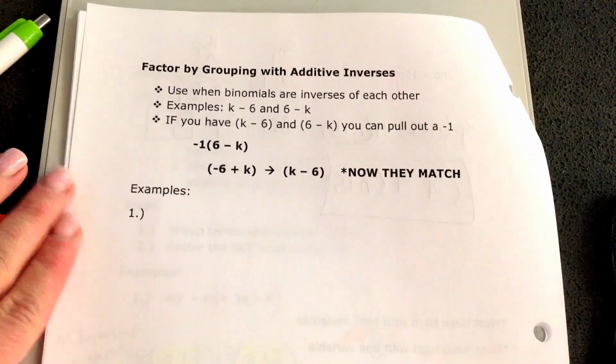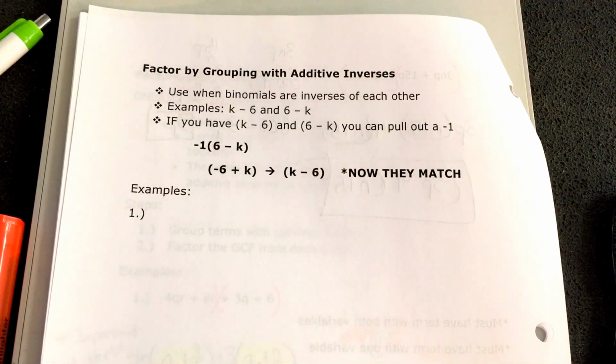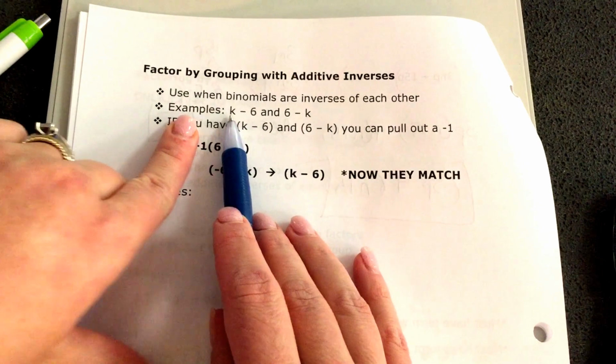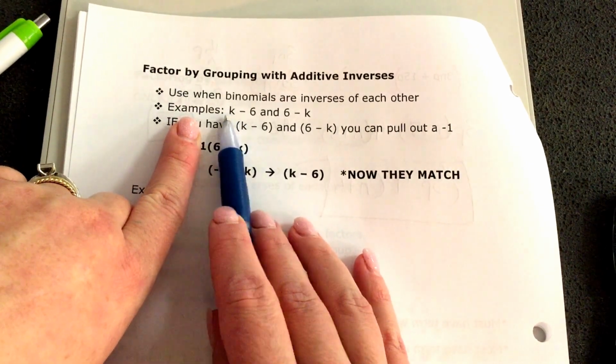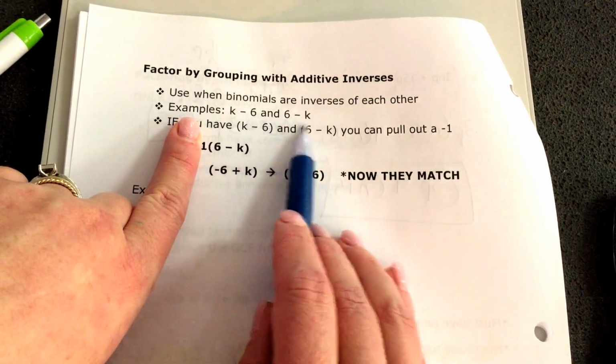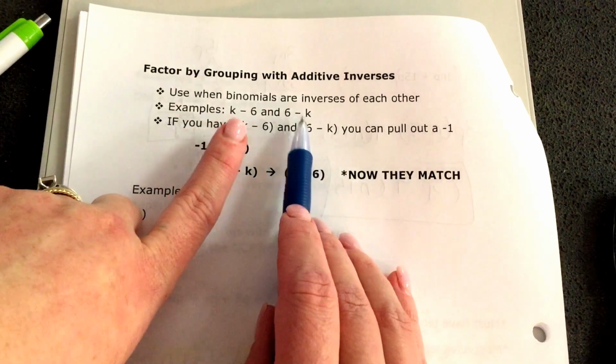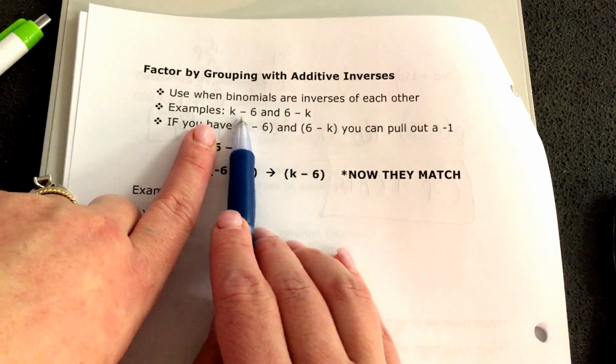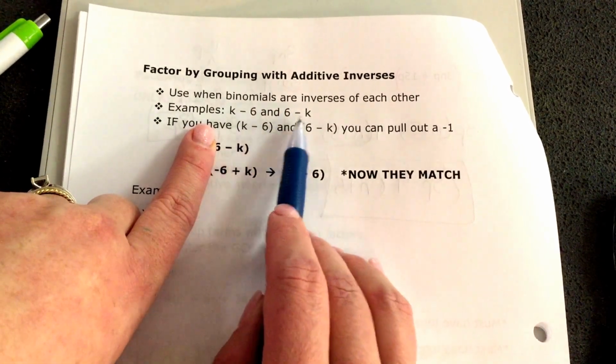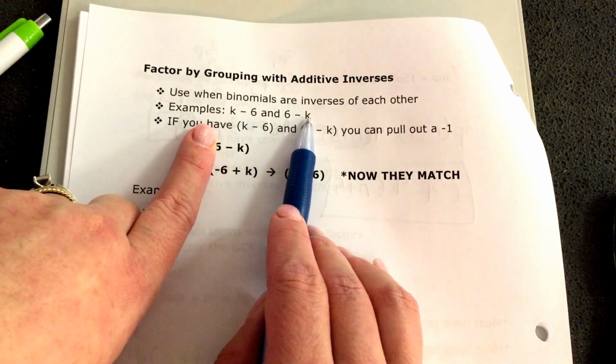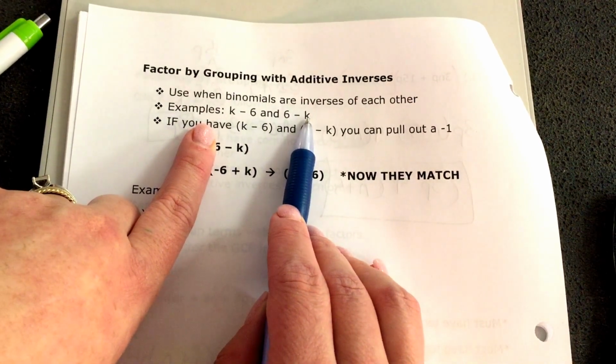So let's talk about factor by grouping with the additive inverse. Now the additive inverse, y'all, that's just the negative. So if you look right here, let's use the example: k minus 6 and then 6 minus k. Well, what happens is we have a minus sign, but the negative is going with the 6 here, and the negative goes with the k there. So those are not the exact same term, are they?